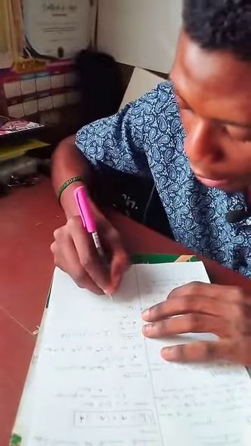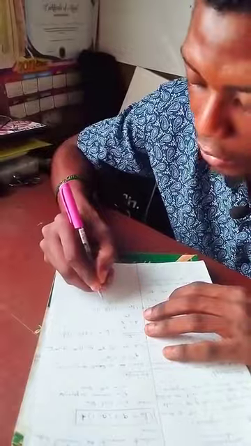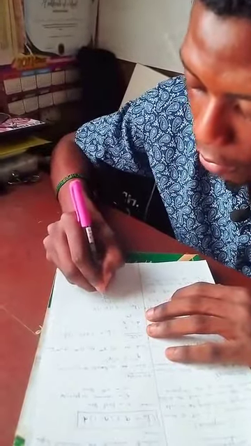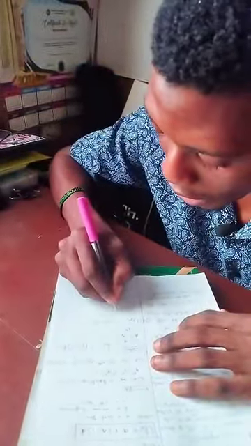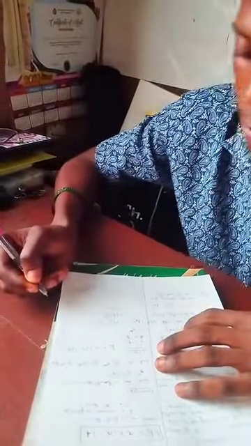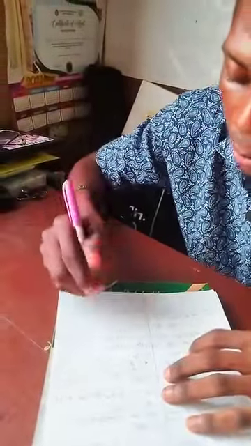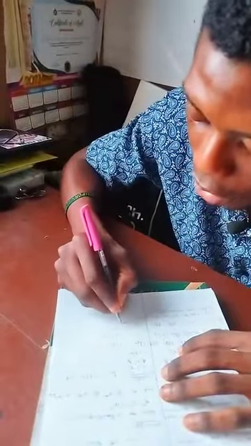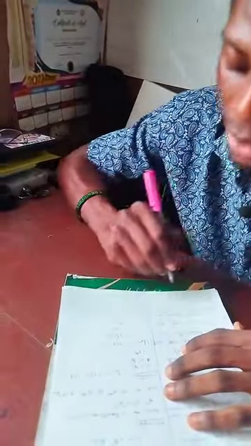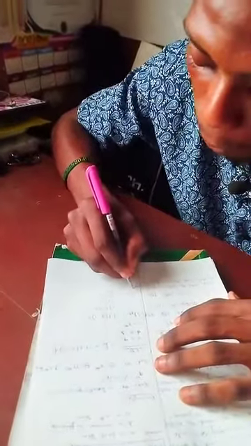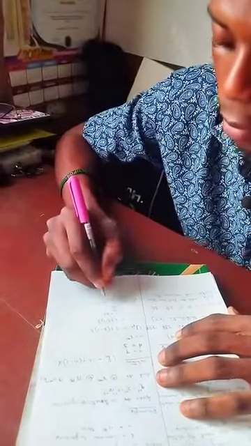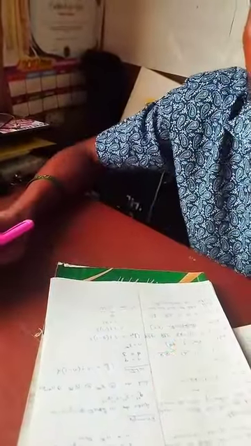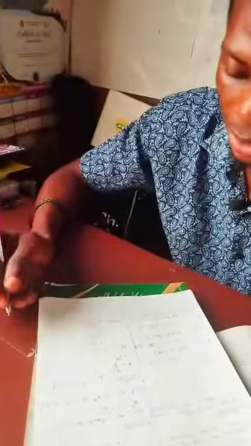We say 9 plus 8 minus 1 will give us what? Will give us 7, multiplied by 3. So 7 times 3 will give us what? 21. So we can say 9 plus 21. So 9 plus 21 will give us 30. So our answer is 30. So the 8th term is equal to what? 30. Hope we are following. The 8th term is equal to what? 30.